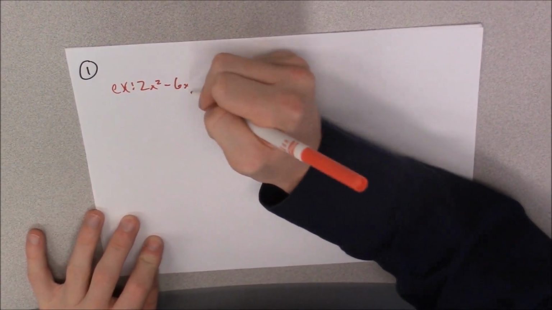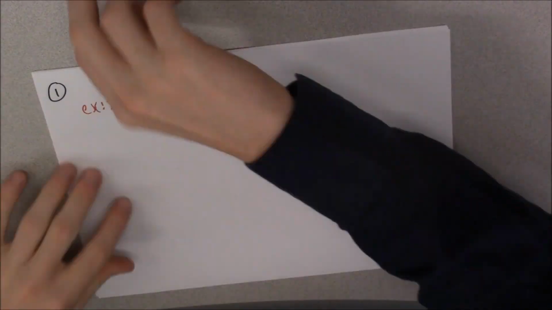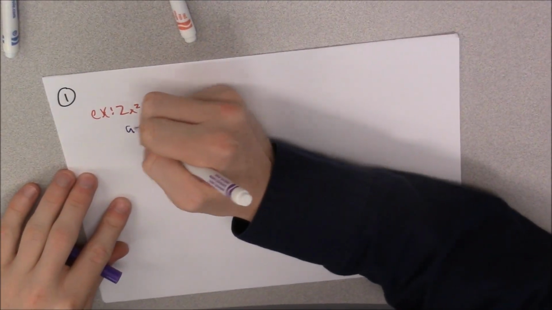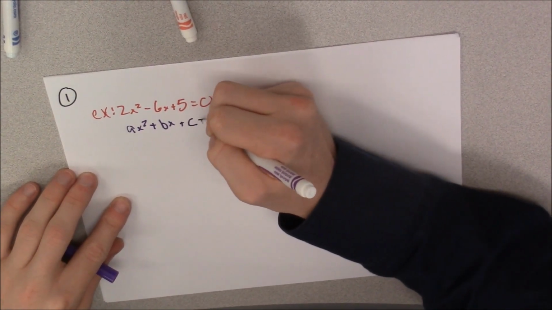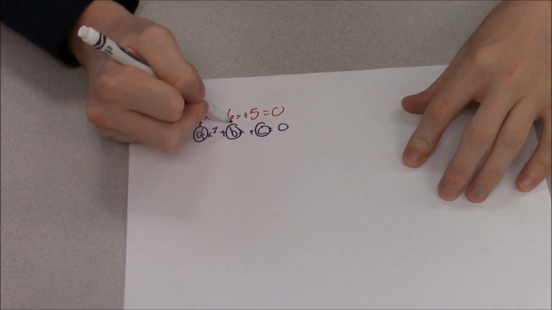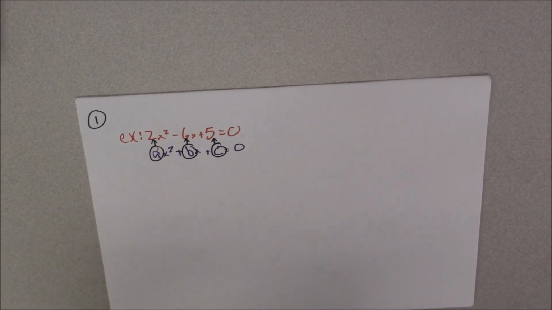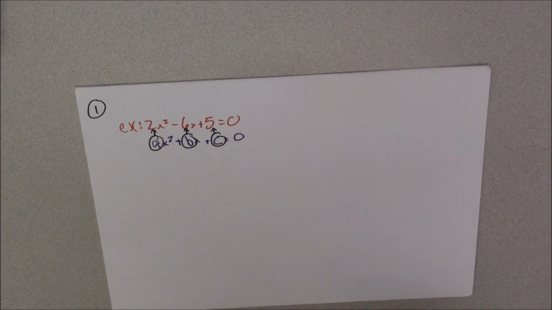So for our first example, we're going to use 2x squared minus 6x plus 5 equals 0, and as you can see, ax squared plus bx plus c equals 0 matches perfectly. A would be 2, b would be 6, and c would be 5.